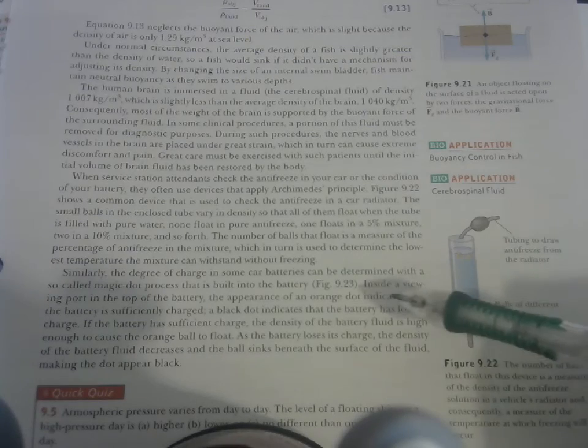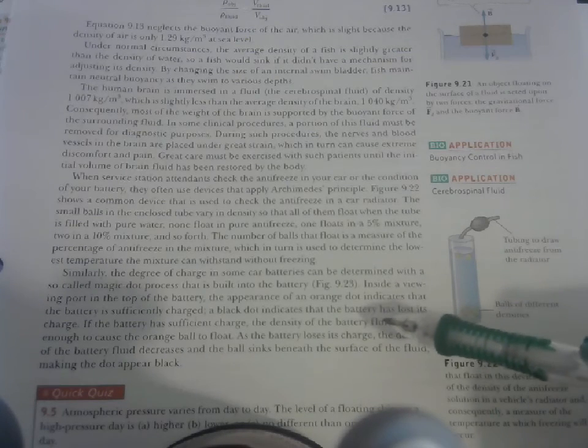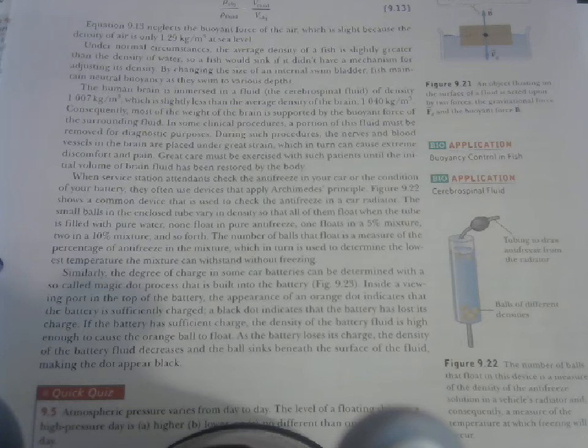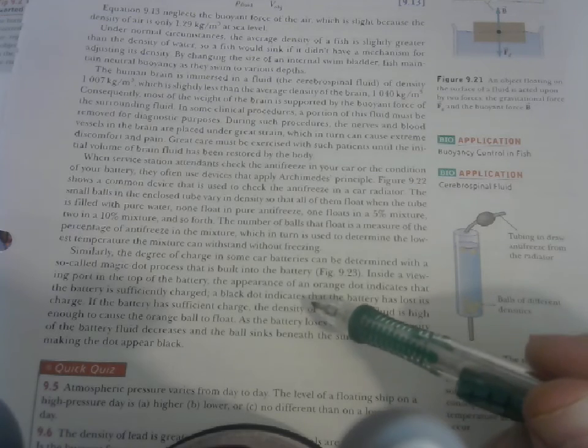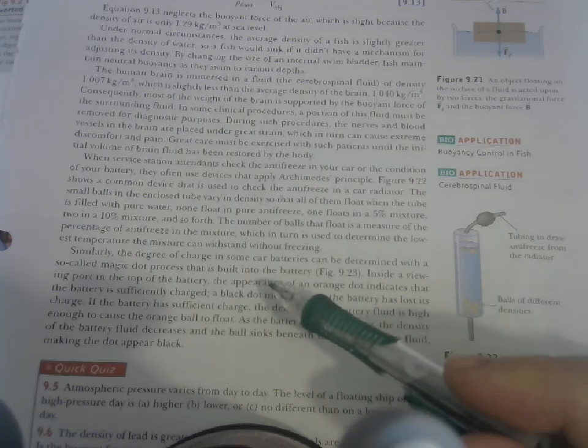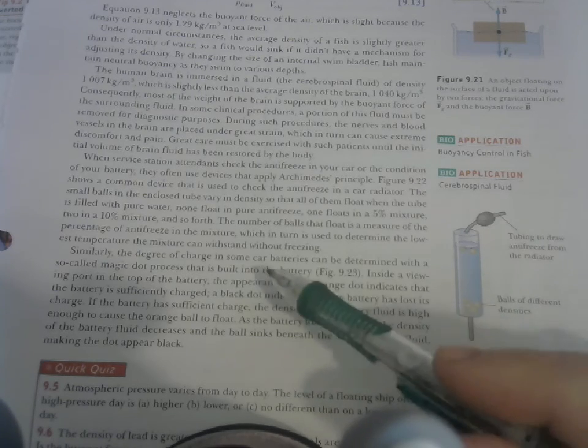Some car batteries use the same kind of technique with a magic dot. When the orange ball floats to the top, you see an orange dot indicating that the battery is sufficiently charged. When the orange ball sinks down, that creates the appearance of a black dot, which means the battery is not sufficiently charged.